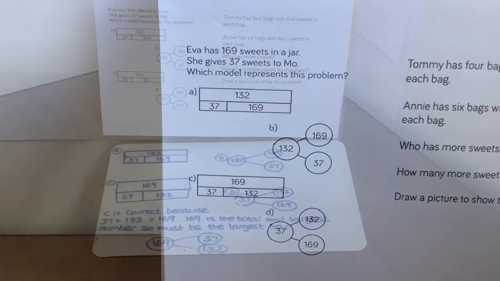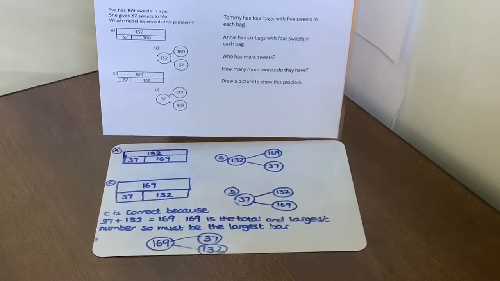Good luck, guys. So hopefully you managed to have a chat with someone, or a chat with me or your friend, and then let's go through it. So if we look at the options, if we look at A, it's saying that 132 is the largest number, and we know it isn't. If you look at B, we're saying that the whole one is 132, and again it isn't.